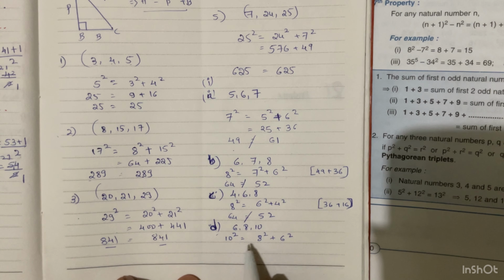Now look at this fourth option, I mean D option. 10 square, which is equal to 8 square plus 6 square. Now 8 8s are 64 plus 6 6s are 36. When I add 64 plus 36 is 100. Here 6, 8, 10. Now this side 10 10s are 100. So it means option D is the correct answer. It means this triplet set holds the Pythagorean theorem here.